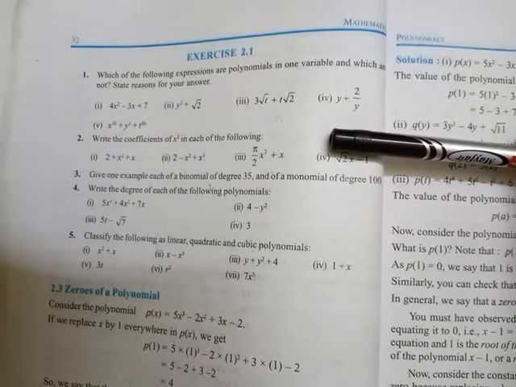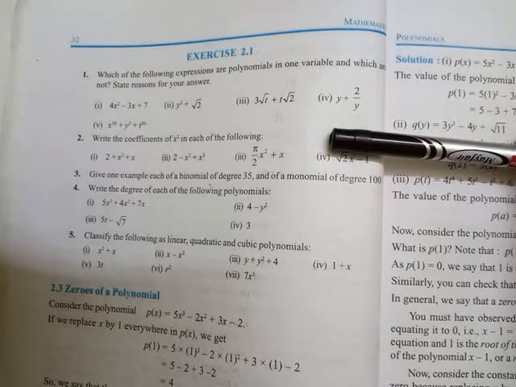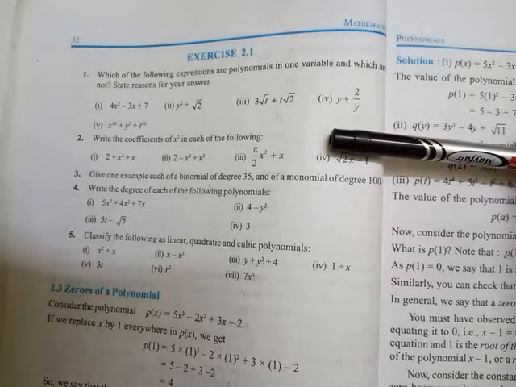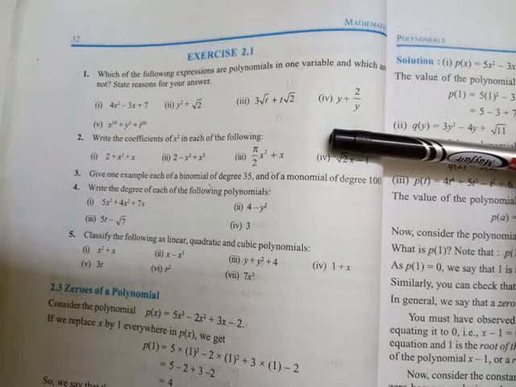Students, now look at the question. Exercise 2.1, question number 1 from class 9 general maths. Which of the following expressions are polynomials in one variable and which are not? State reasons for the answer. There are a total of 5 questions, Roman 1, 2, 3, 4, 5. We are going to solve all the questions one by one. So let's have a look at how to solve this one. Question number 1.